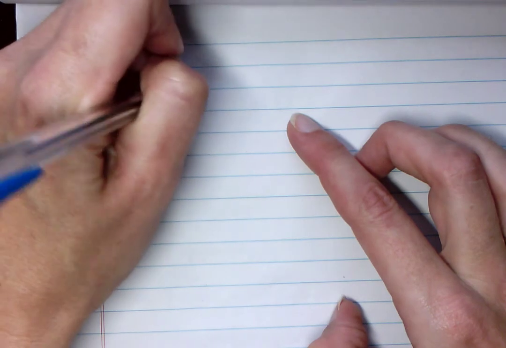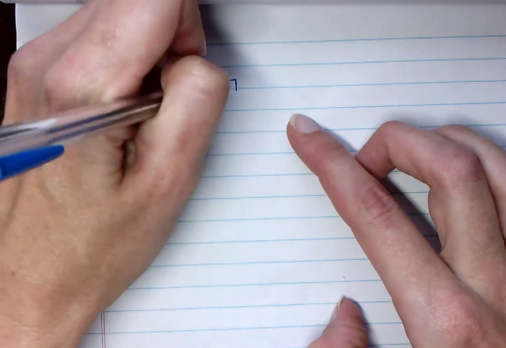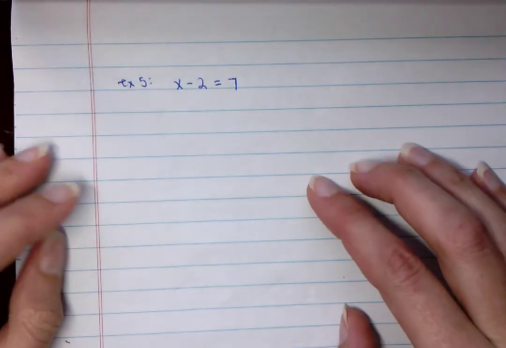So final little examples on here. So this is example 5, okay? And I'll just show you just a couple of these. So example 5. Example 5 is saying use the rule, change sides, change signs to solve the equation for x. And it gives you this. X minus 2 equals 7.